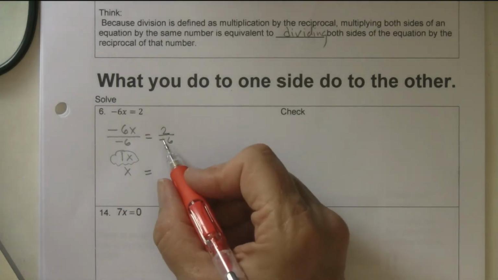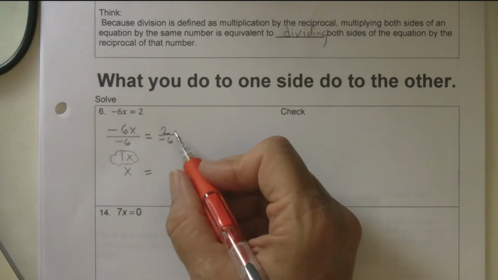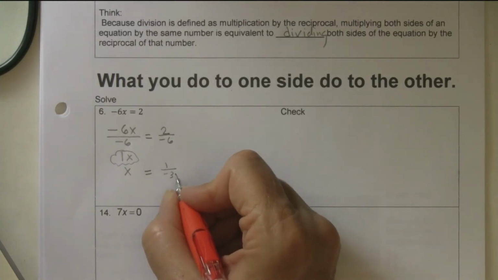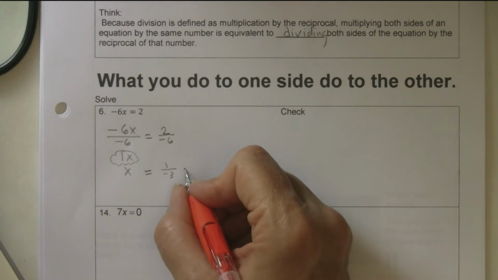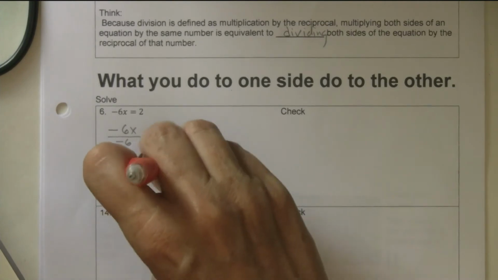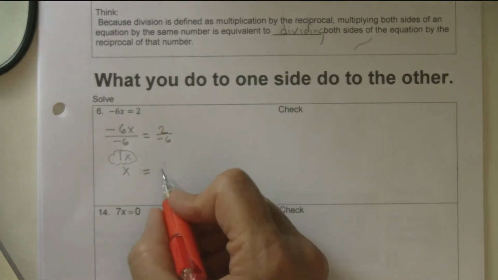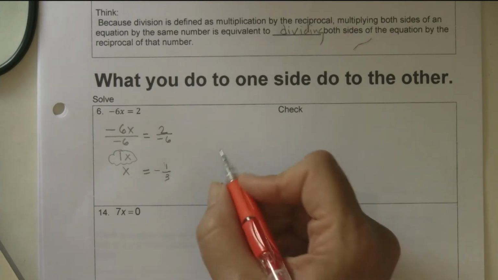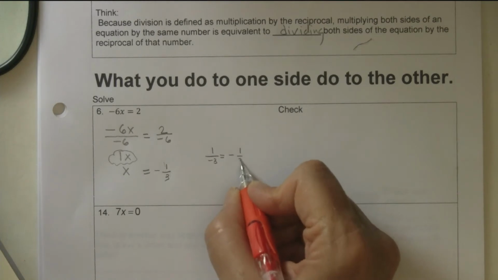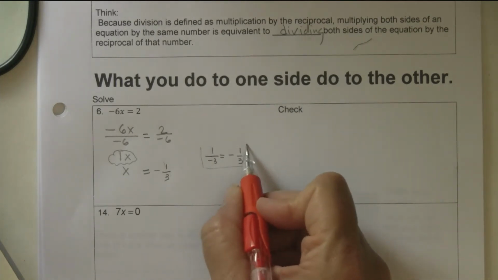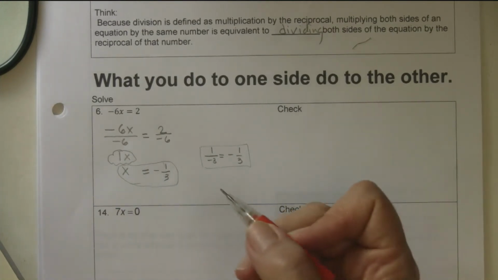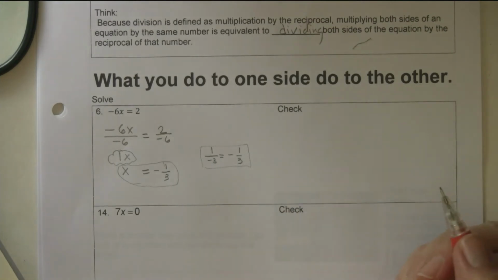And so now I have 2 divided by negative 6. And if you reduce that, that is 1 over negative 3, you might write. But that's the same as writing that negative out to the side, right? So I can write it like that, or I can write negative 1/3, because having 1 over negative 3 is equivalent to negative 1/3. Remember, we've been talking about that. These are equal to one another. And this is the conventional way of writing it, as negative 1/3, as opposed to 1 over negative 3.